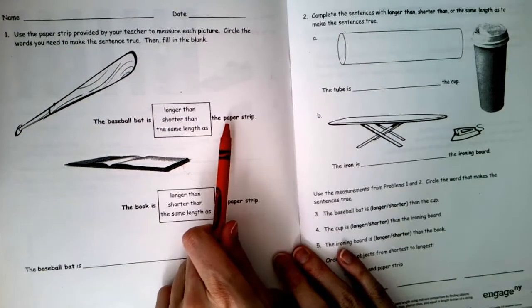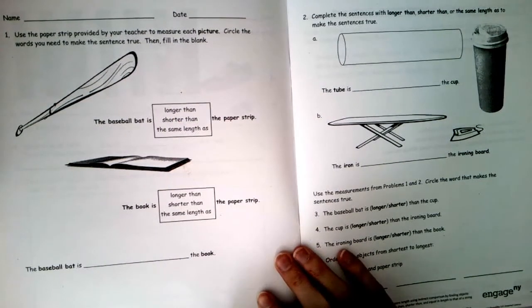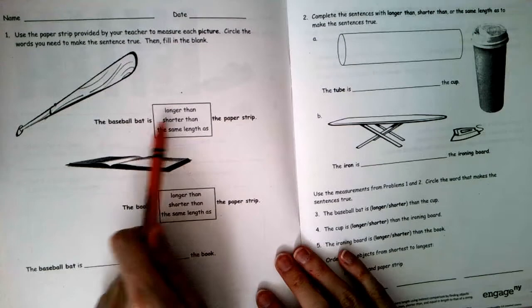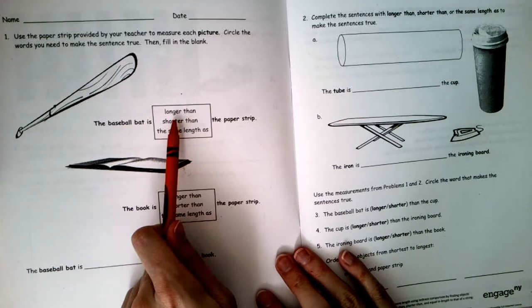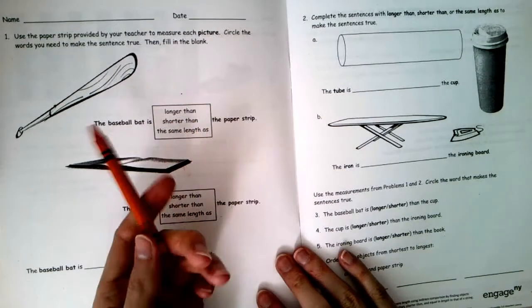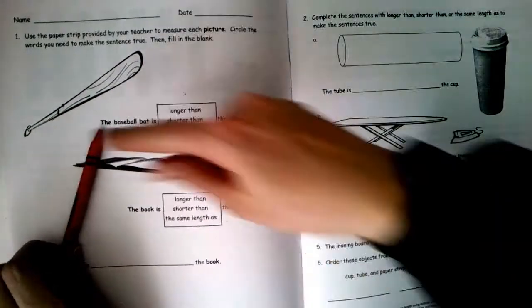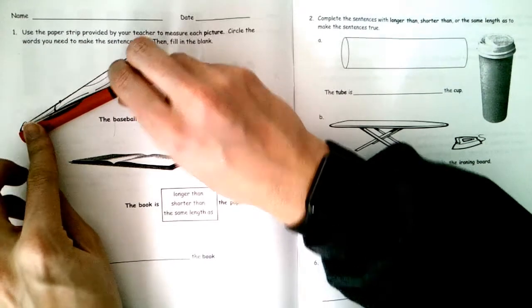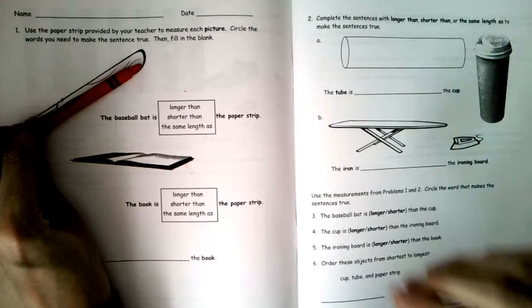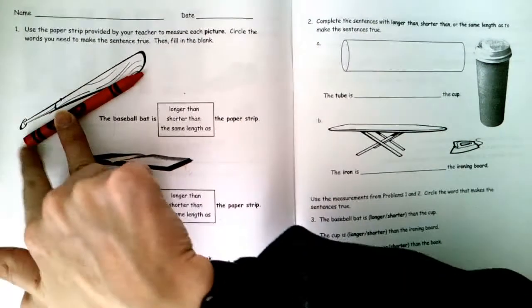Let's take a peek. We are first comparing where it says the paper strip, but actually, what are we using? We're going to use our crayon today. So, the baseball bat is blank the paper strip. Longer than, shorter than, or the same length as. Well, we don't really know. They kind of look close in length, so let's make sure we line them up. You see how my bat's going diagonal? So my crayon's going to have to go diagonal as well. I still need an end point, so let's match up the end of our bat with the end of our crayon. And our crayon's going to want to go on a straight line. Okay, I matched up the end of my bat with the end of my crayon.